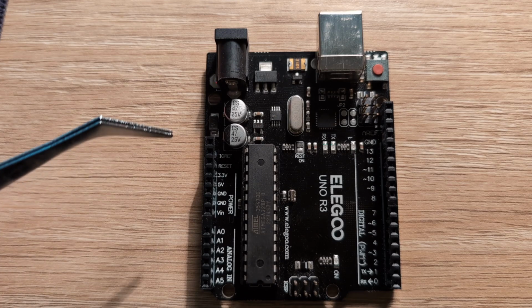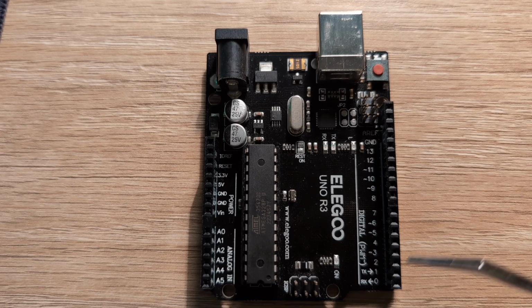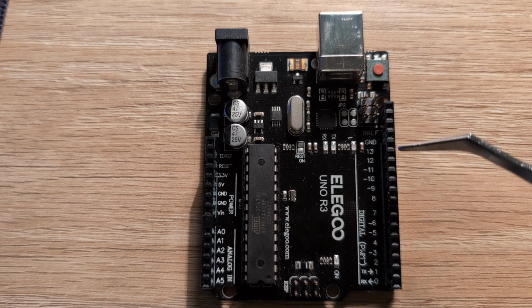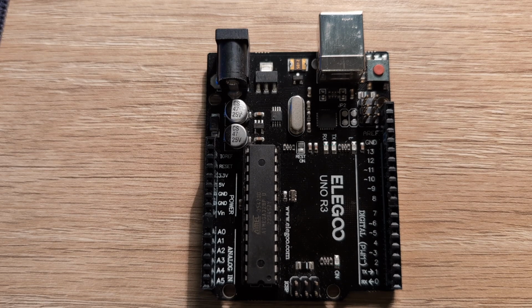Along the sides here, we have a lot of pins. And these are our input and output pins. Pins 0 through to 7 lie on port D. Pin 8 through to 13 lie on what is known as port B. And pin A5 up until A0 lie on what is known as port C. Now we do also have some other pins that don't actually require us to program much. For instance, we have ground, we have 5 volts, we have 3.3 volts, and so on.